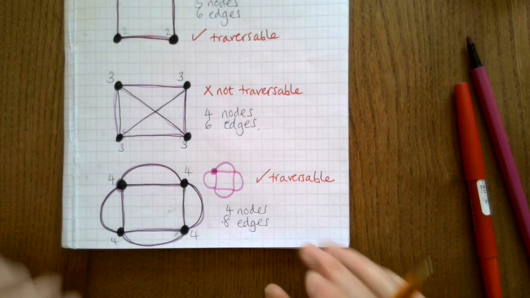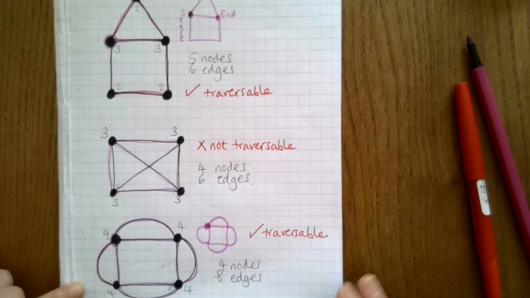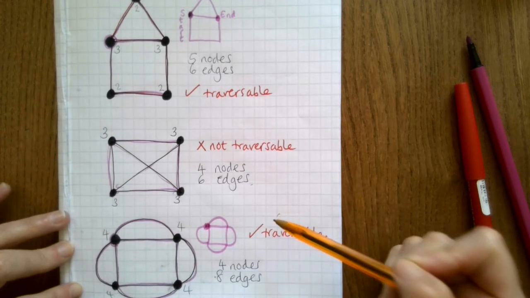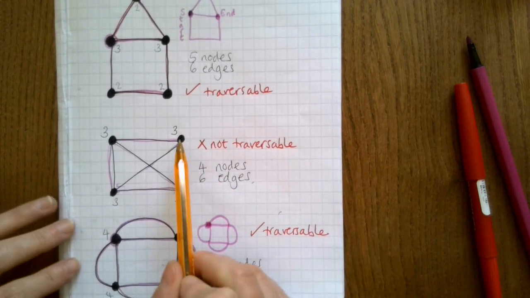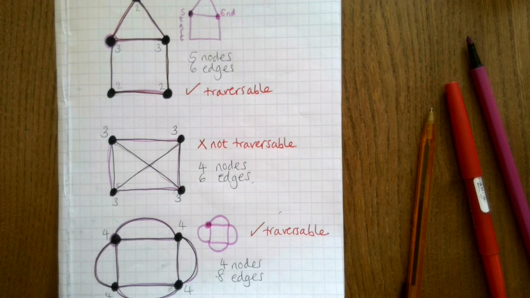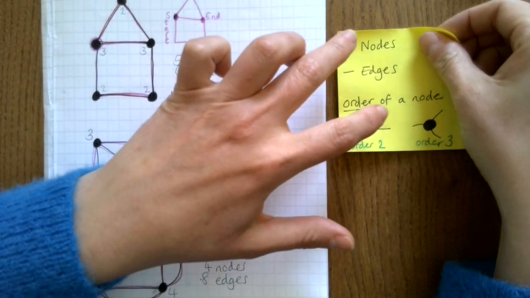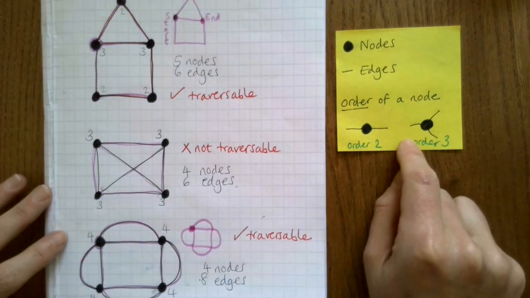So your challenge is to try and figure out what makes a graph traversable. You might want to think about the number of nodes, the number of edges, and the order of them. A reminder of those words: the nodes are the big fat dots where all the edges meet.